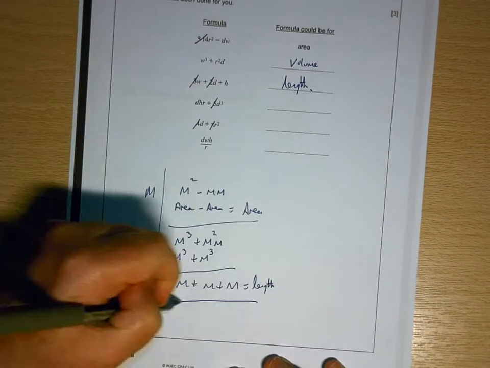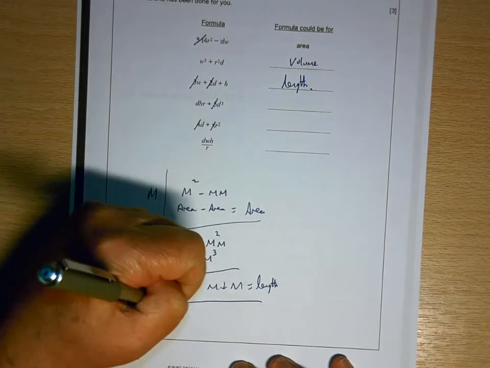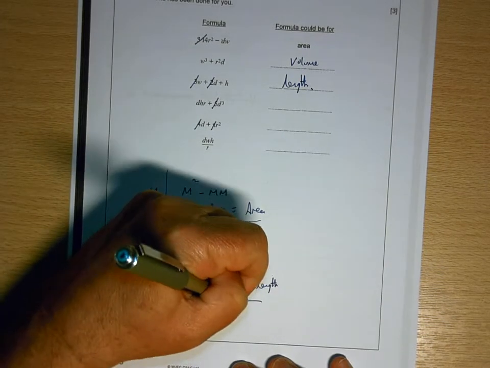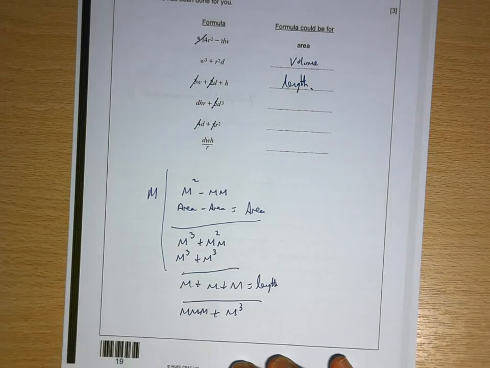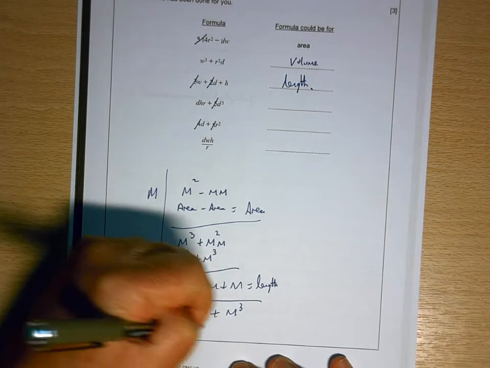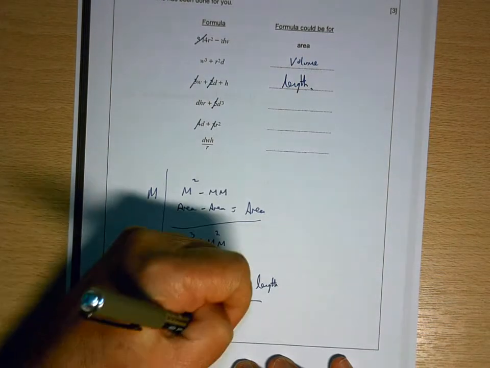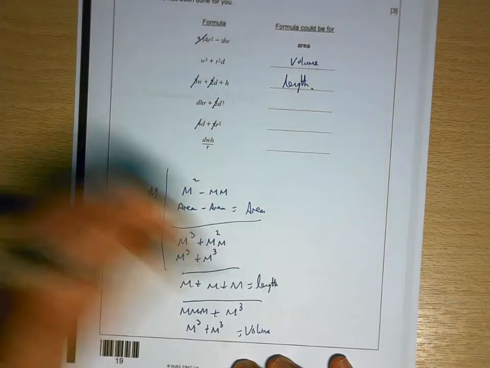This one, m plus m cubed. Well, m times m times m is m cubed. M cubed is a volume, plus another volume is fine. I get a bigger volume.